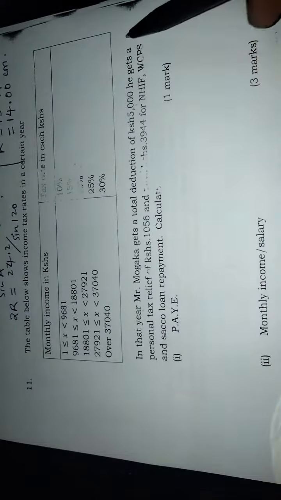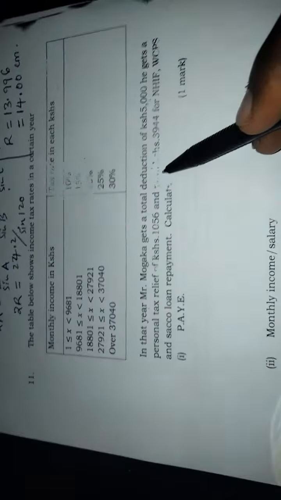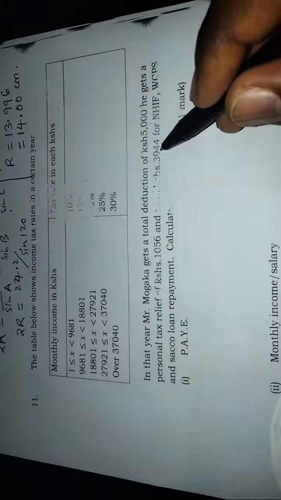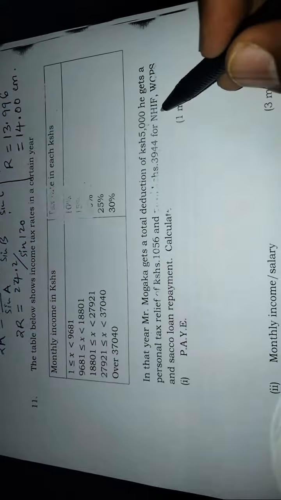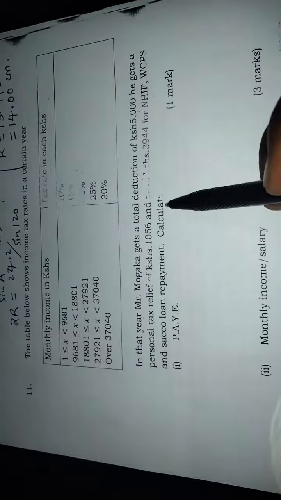He also gets a personal tax relief of 1056 Kenya shillings, and he pays 3944 for NHIF, then for WCPS, and also loan repayment.